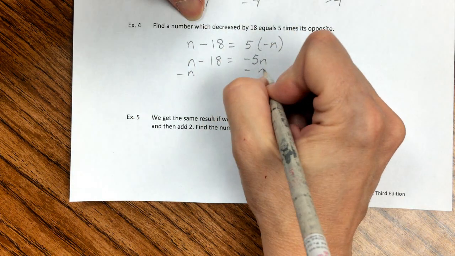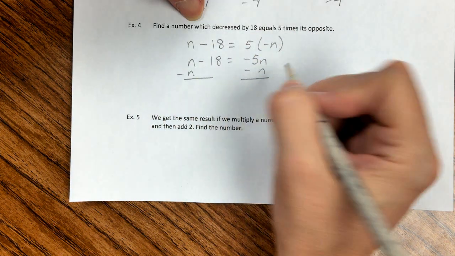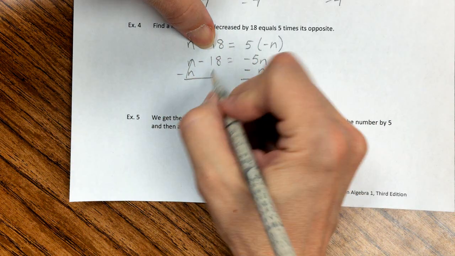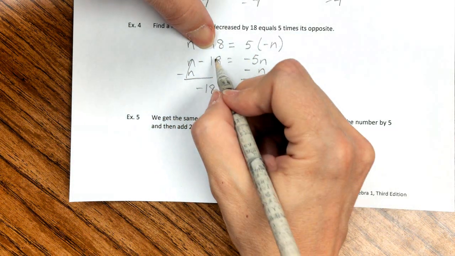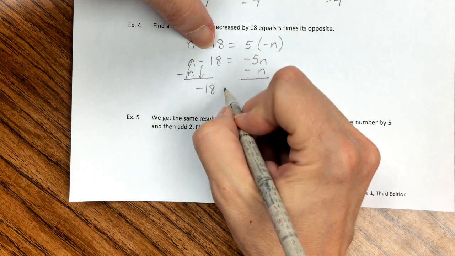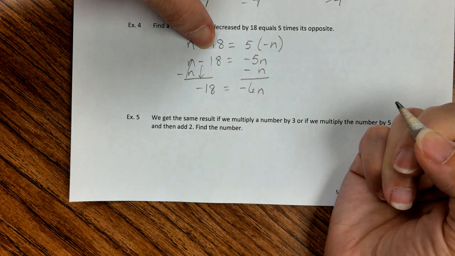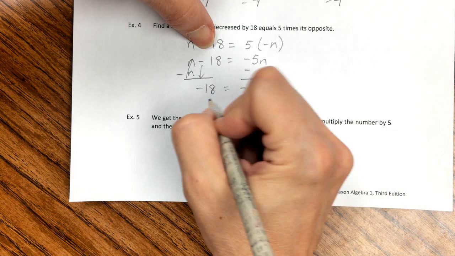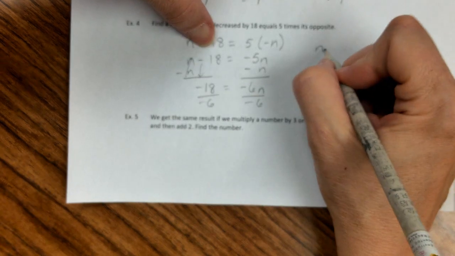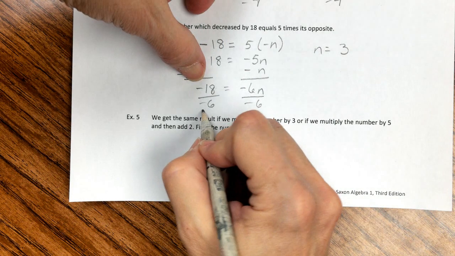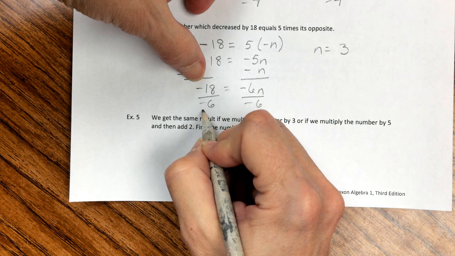And again, I'm not moving the smaller one this time because the constant is only on the left. This quickly isolates everything. Negative 18, because again, don't forget that sign. These are the same sign, so add and keep the negative. Divide by the coefficient, and I'm getting n equals positive 3, because again, a negative divided by a negative gives me a positive.